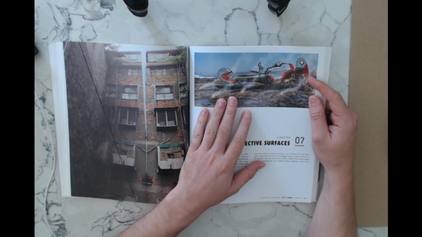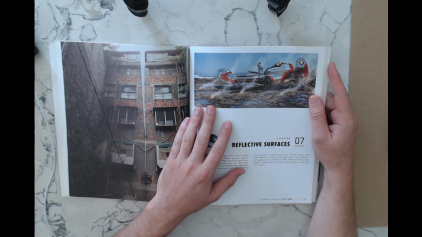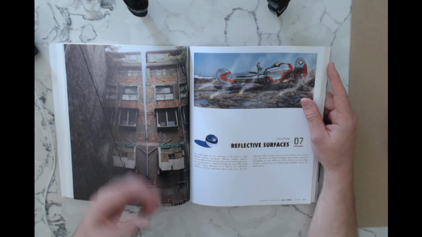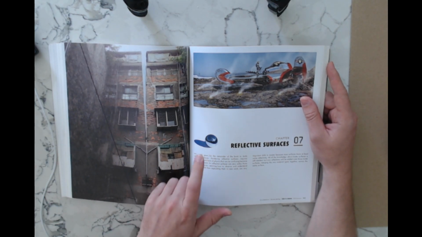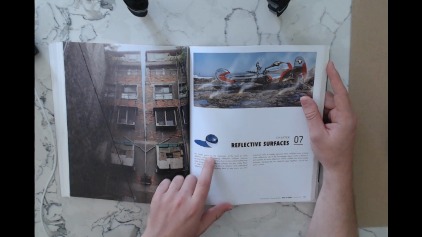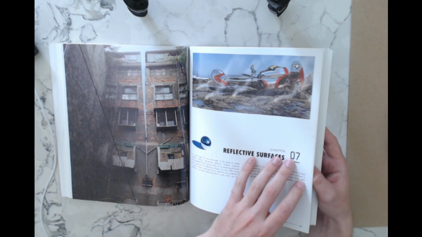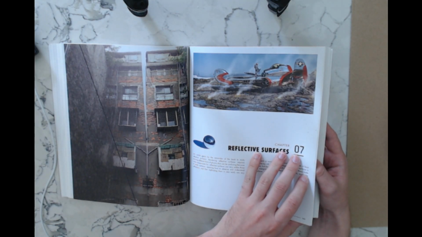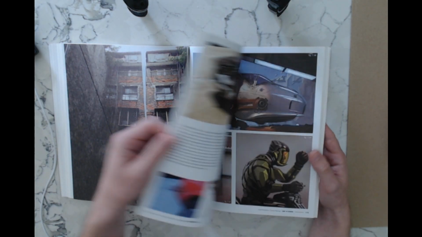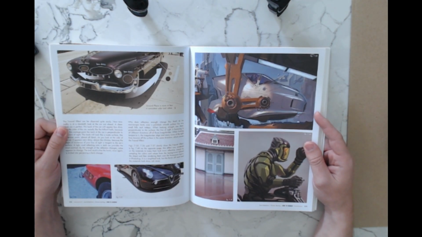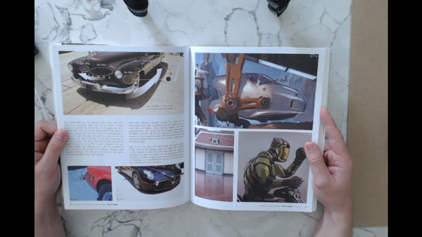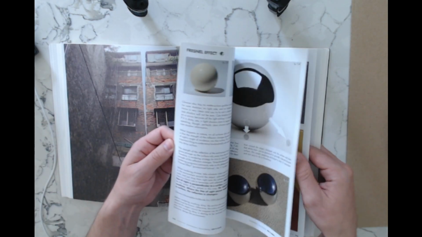But he's also taking you into reflective surfaces too. So it's a wonderful resource. If you've got any questions about reflections or shadows, it's going to be in this book. It's just a whole encyclopedia of this thing. That looks like a really nice digital painting. Some examples of the reflective surfaces there. I think a bit earlier on.